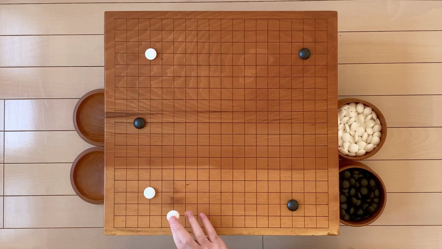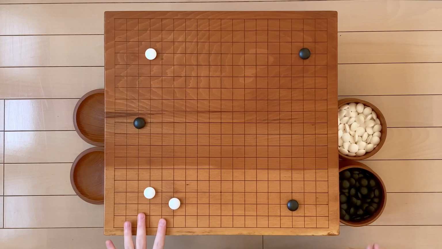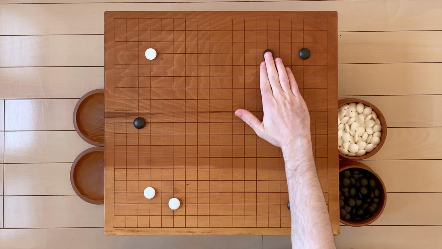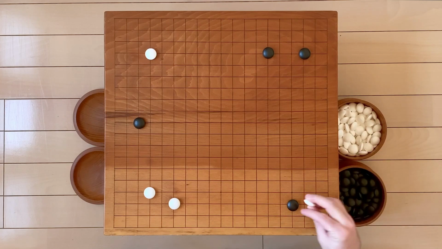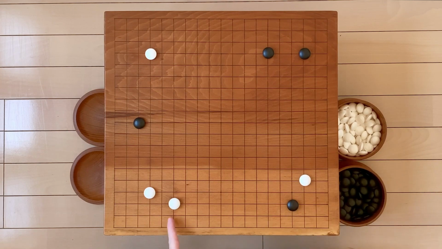If in response to this, you played an enclosure down here, and black played a 2-space high, and now you don't want to give your opponent two enclosures, right? That's bad opening theory. We should approach. So we approach. We've already pointed at the stone. Let's approach. It's kind of a long space pincer.